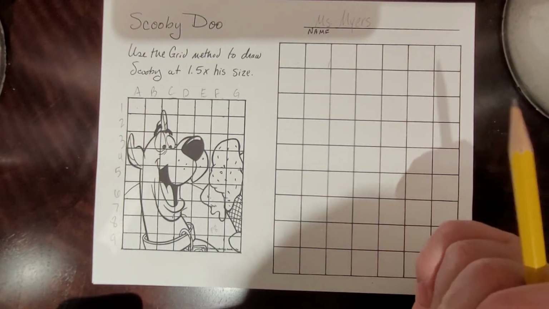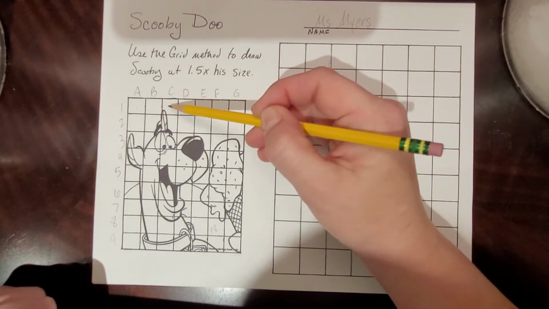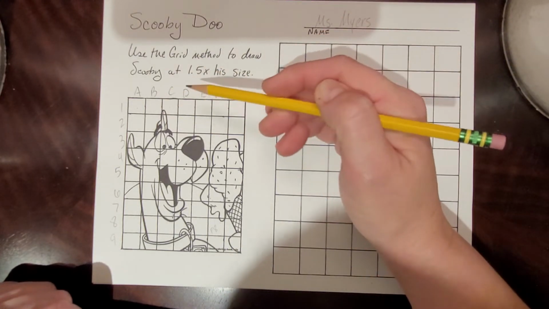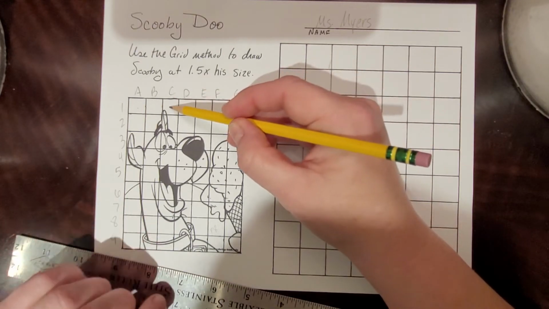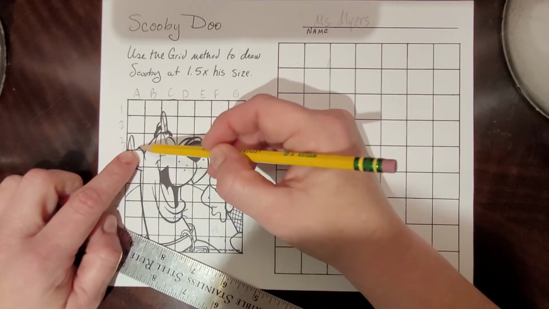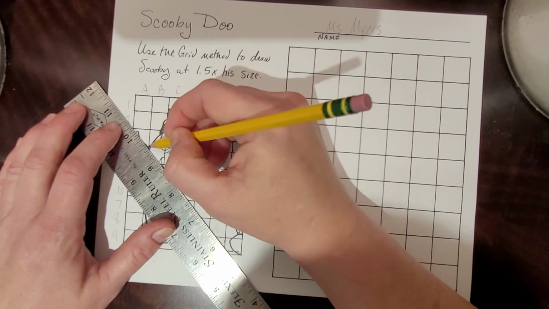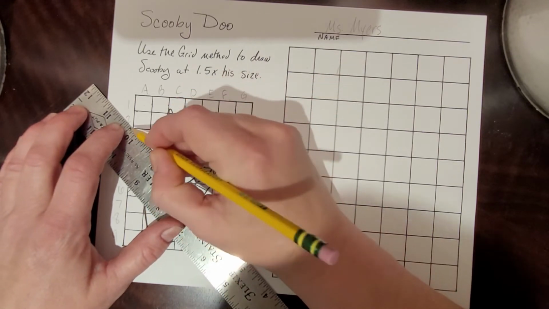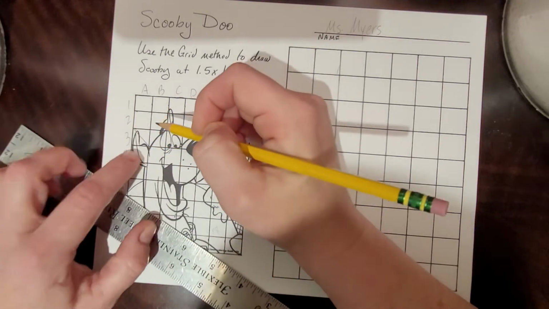Another way that you can help yourself is by creating smaller squares inside these squares. So if I were to do that in, let's say, the first square in the row of A, I can divide directly by just using my ruler from corner to corner and drawing a line.